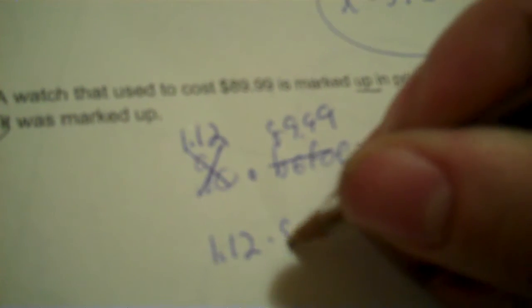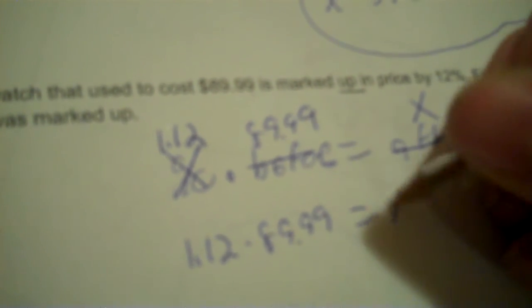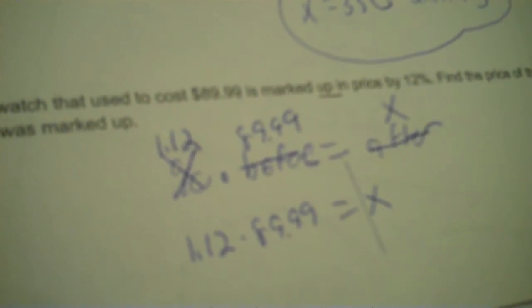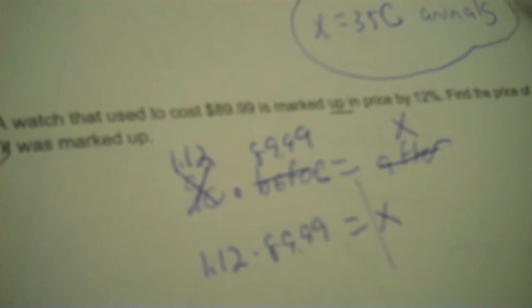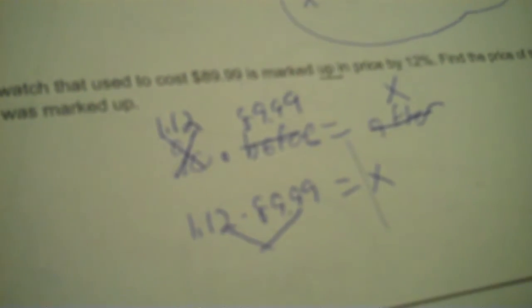So now I use my equation, percent times before equals after. So the percent is 1.12. I'm finding the after, so that's X. The before value is $89.99. So we have 1.12 times 89.99 equals X. Now, X doesn't have anything on its side, okay? So you don't have to get rid of anything. You just need to perform the times operation on the left.